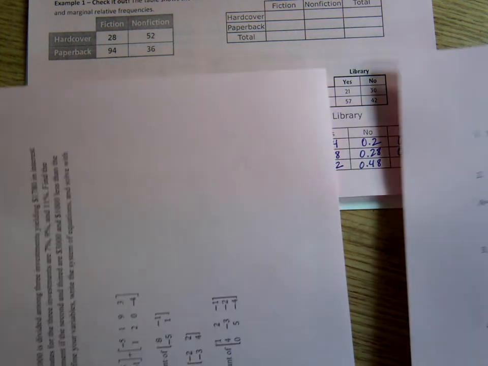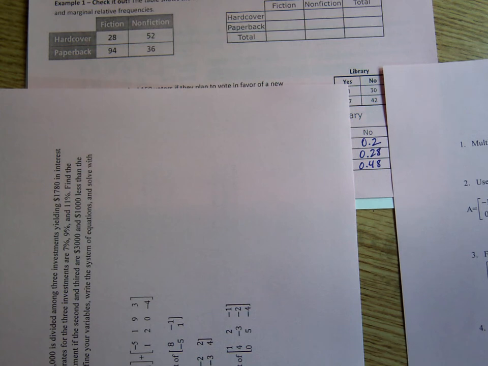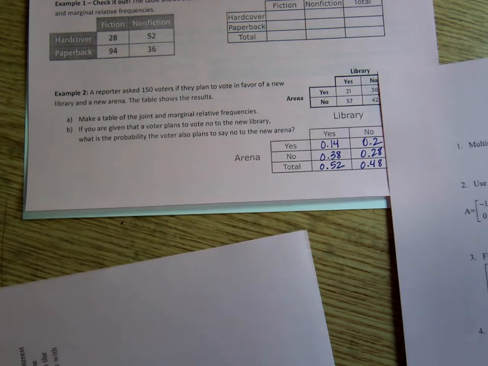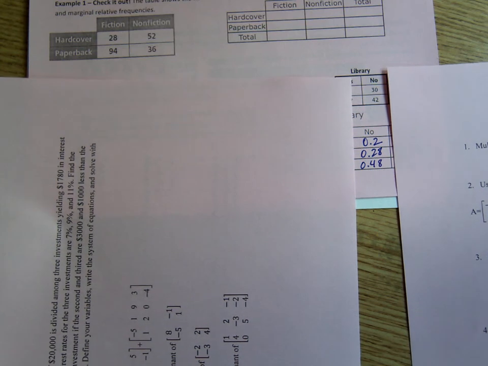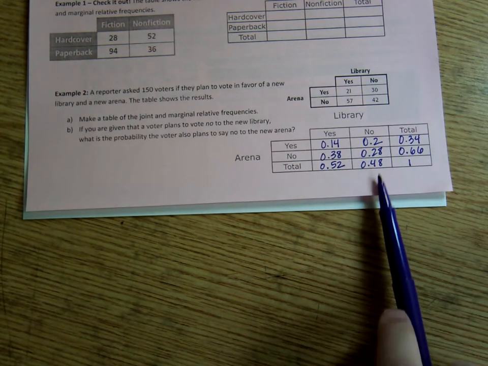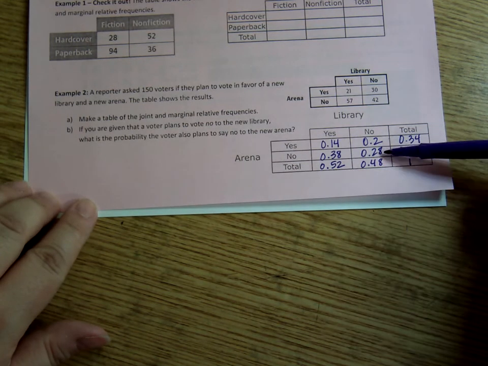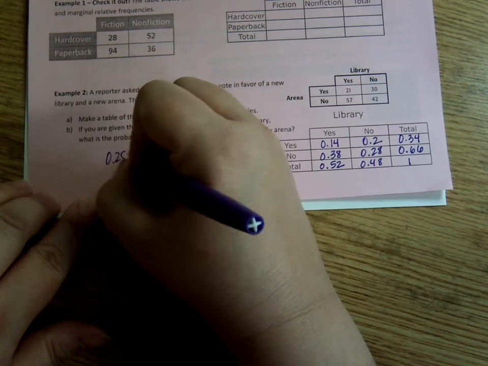So they're saying out of just this data, what is the probability that they're going to say no to the new arena, which is the second row down? So just this data, we're going to say the 0.28 out of the 0.48. We have to divide by the total for just these people. So it's 0.28, the no's to the arena in that column, out of that total column. So 0.28 out of 0.48.